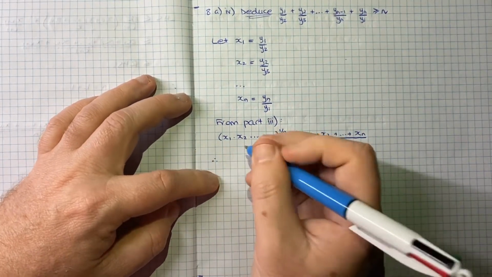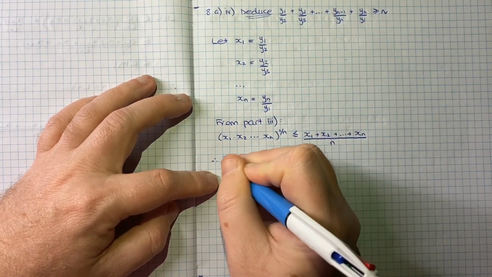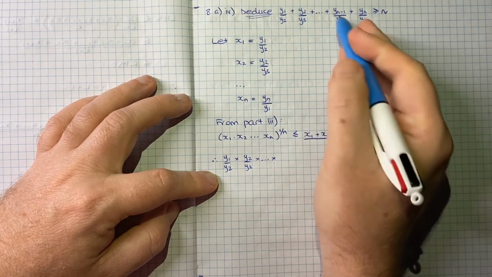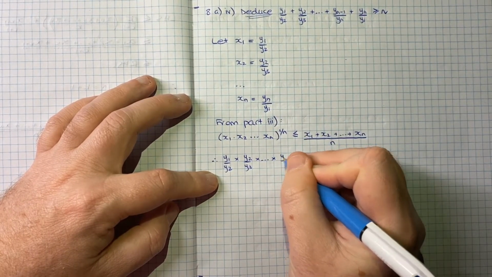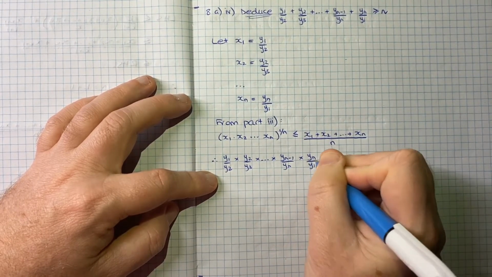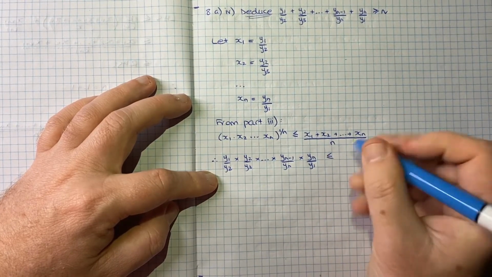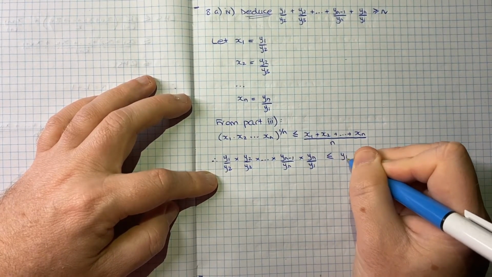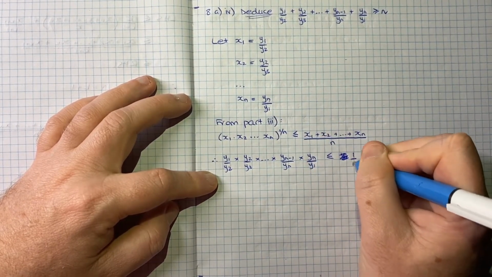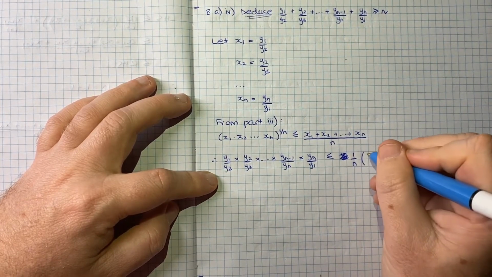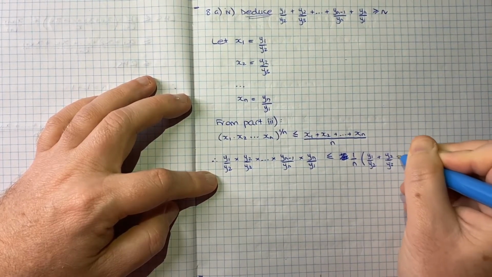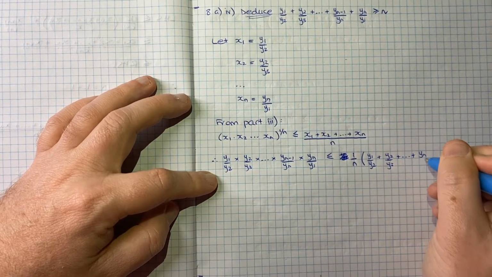Therefore y1 on y2 times y2 on y3 and so on, up to yn minus 1 on yn times yn on y1, all to the power of 1 on n, is less than or equal to 1 on n times y1 on y2 plus y2 on y3 and so on, up to yn minus 1 on yn plus yn on y1.